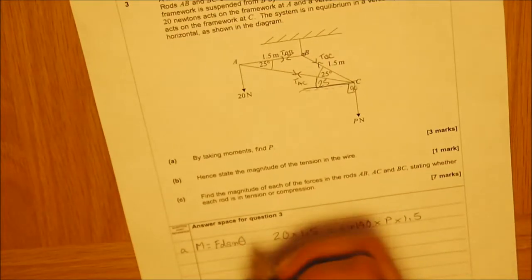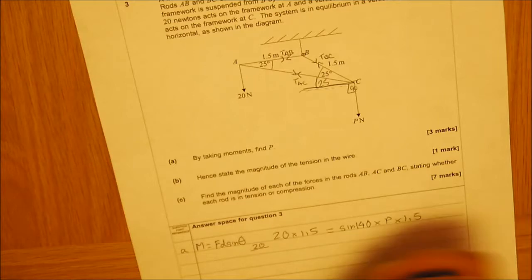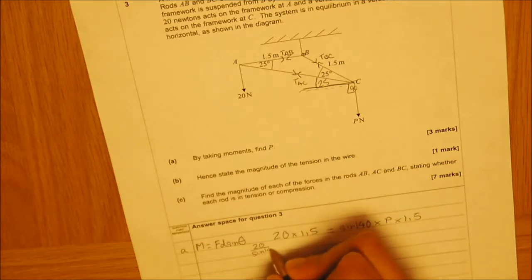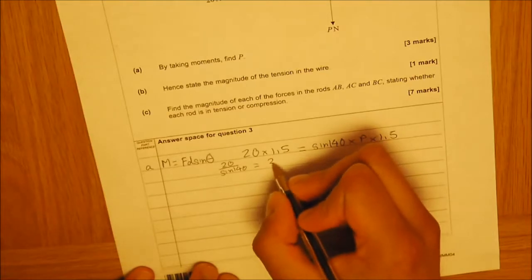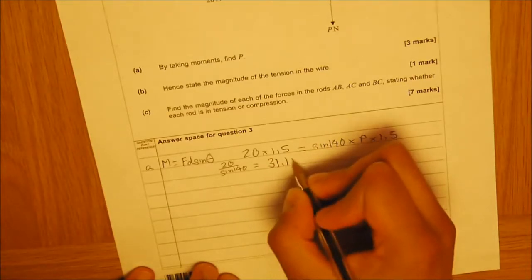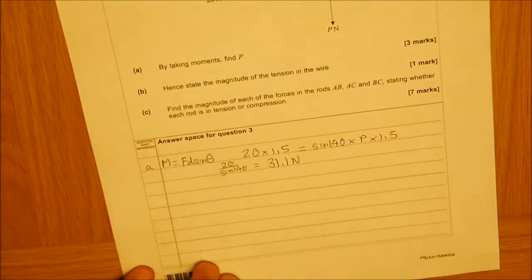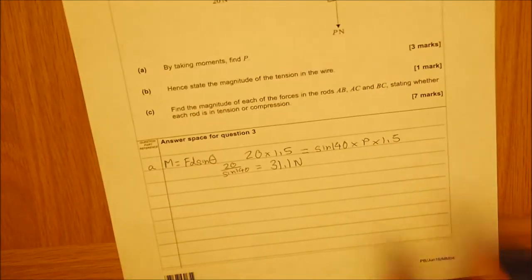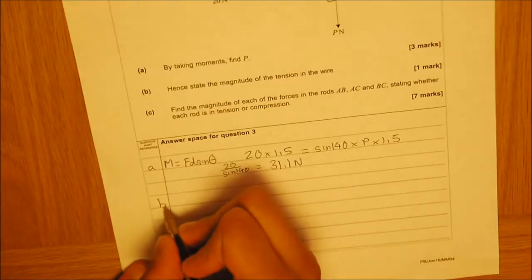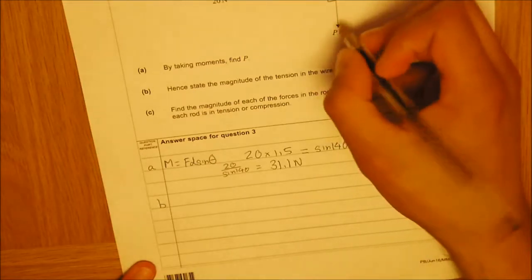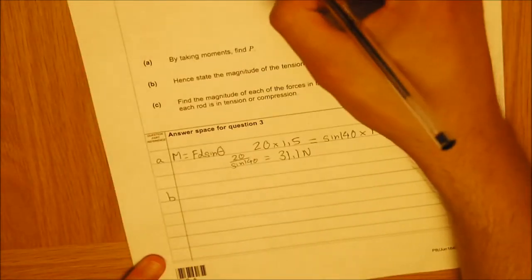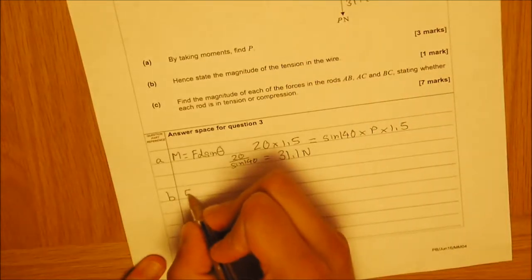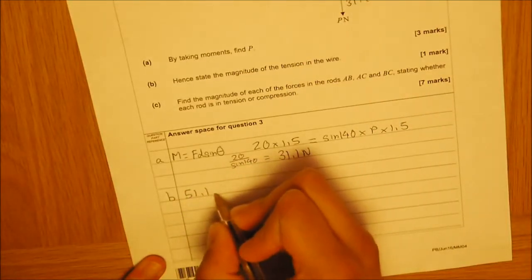20 divided by (20 over sine 140) is going to be equal to 31.1 newtons. That's your answer to the first one because you need to find the force. Now B, hence state the magnitude of tension in the wire. That's easy. You know that P is 31.1, you know that 20 is down. To balance it, T must be 51.1 because you need to add the forces together.